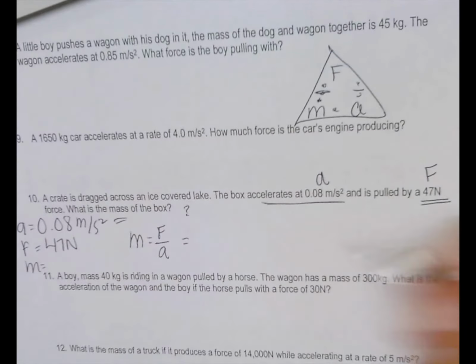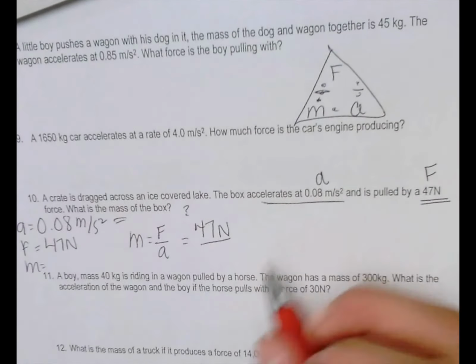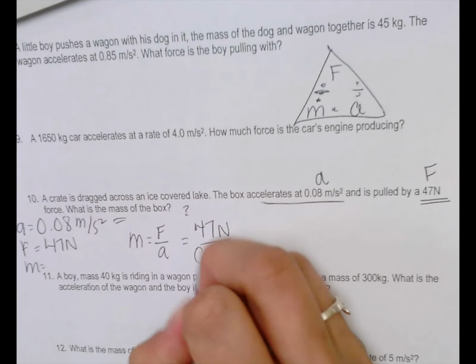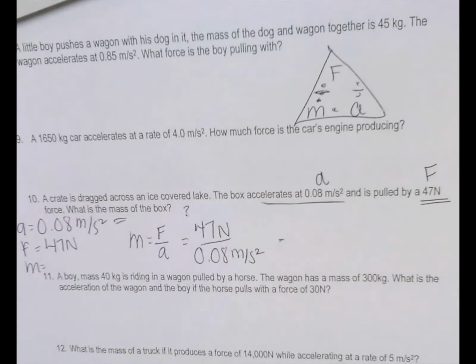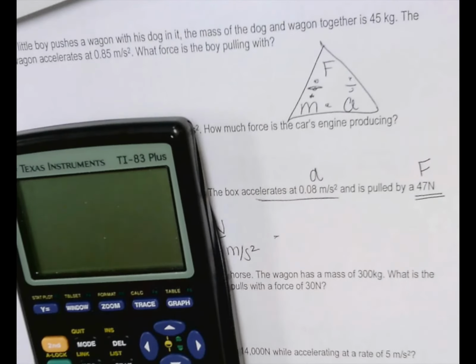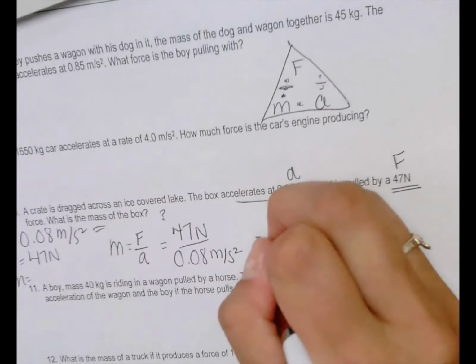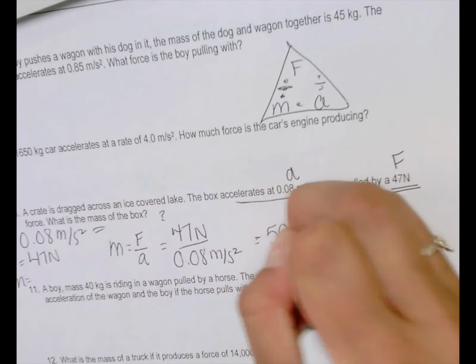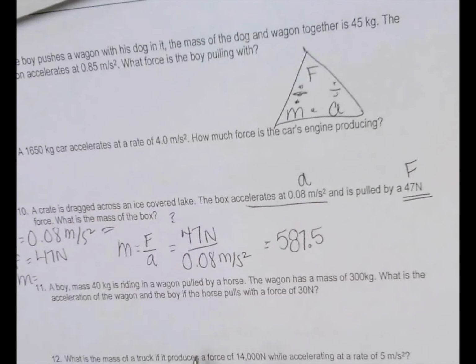So all we have to do is take the force, which we know is 47 newtons, and we know the acceleration is 0.08 meters per second squared. So we have to plug this in. 47 divided by 0.08, you get 587.5. What are our units going to be if we're measuring mass? Kilograms.